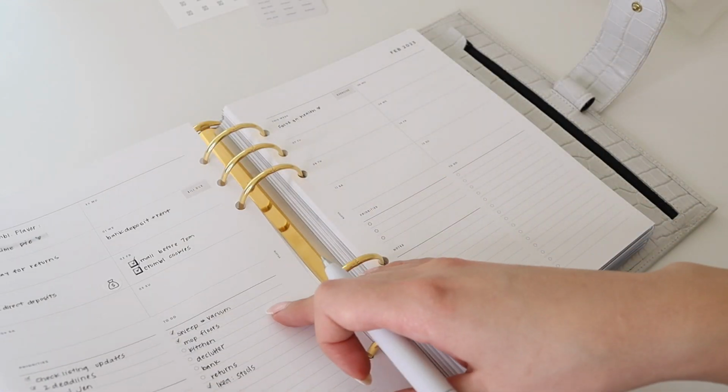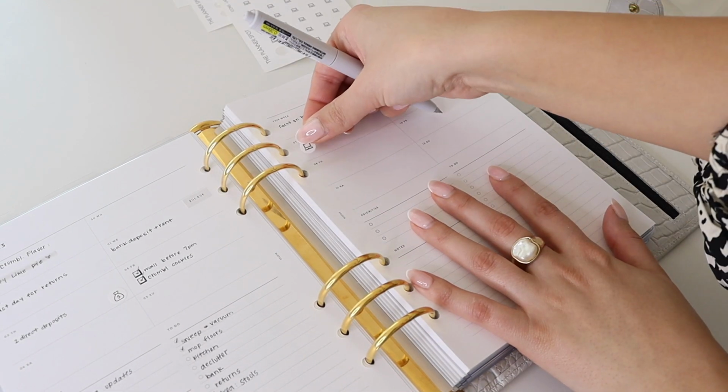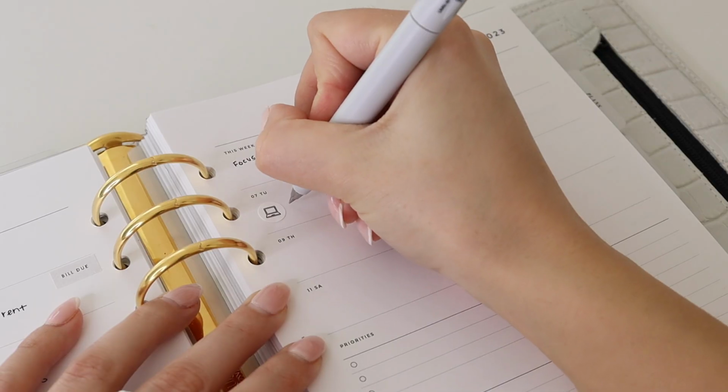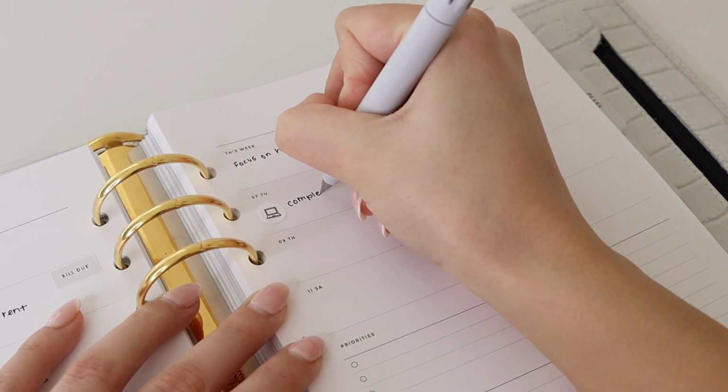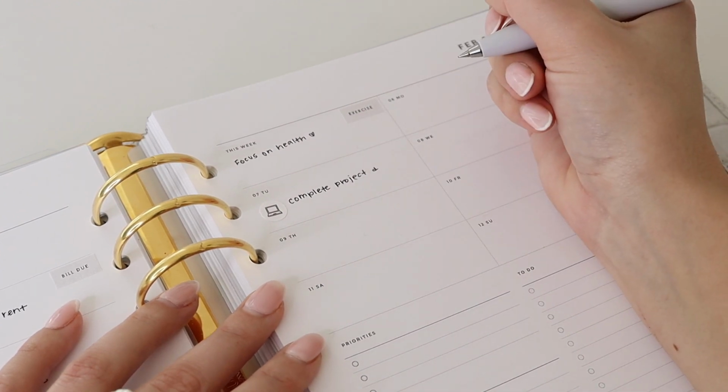What do I have going on? Are there any important dates that I need to add into my weekly spread that I haven't had a chance to add to my monthly spread? Anything that is day specific goes directly into the weekly dated section, which is at the top of the insert.